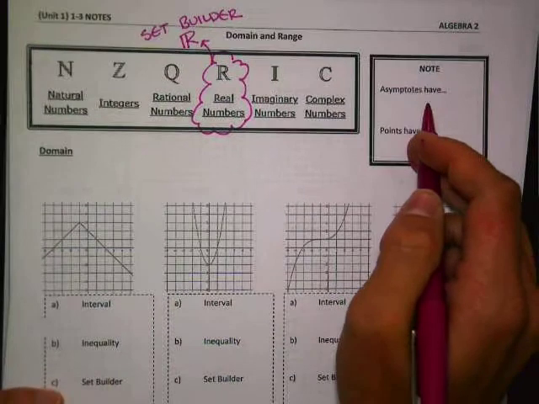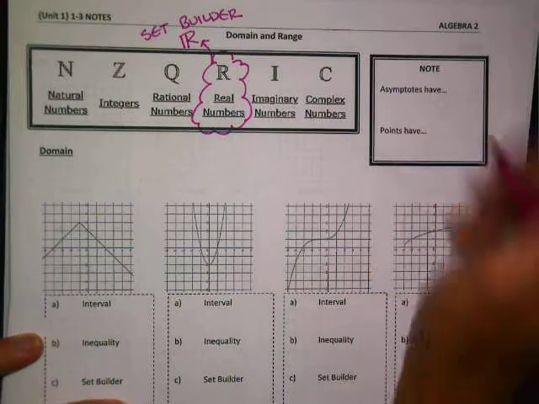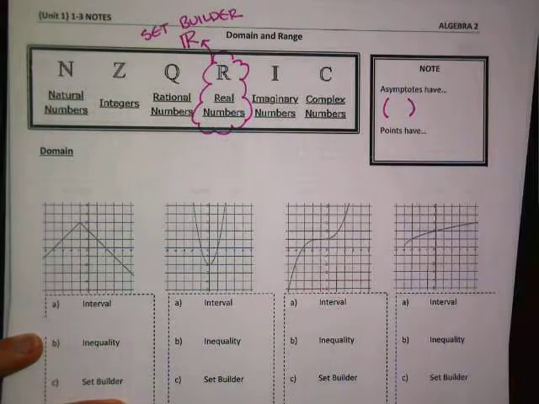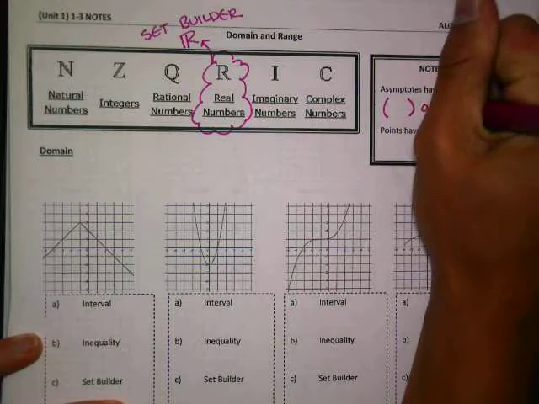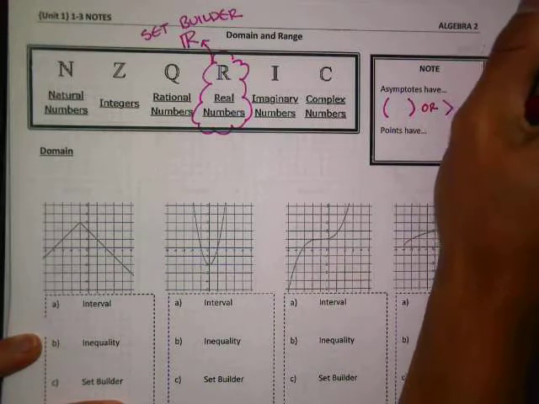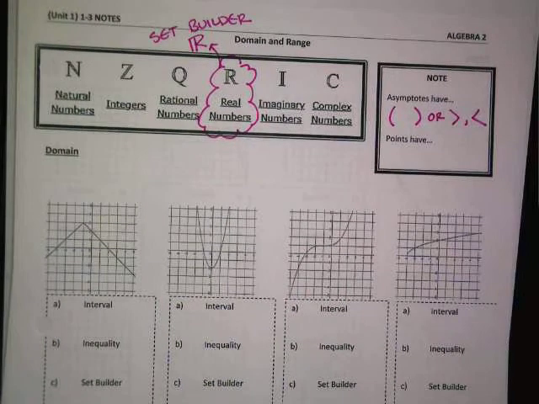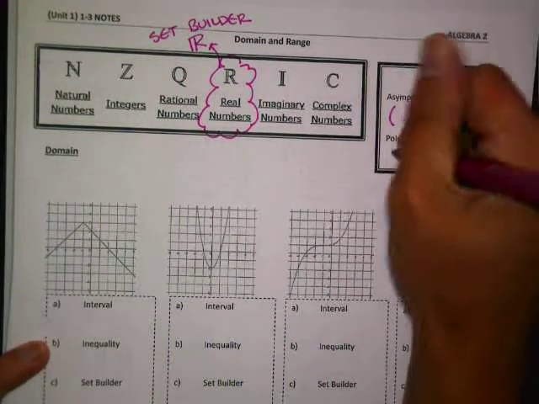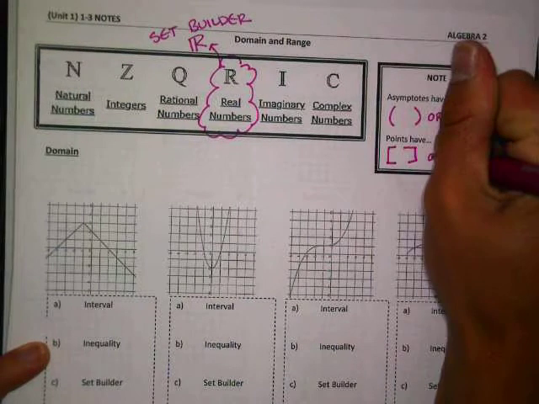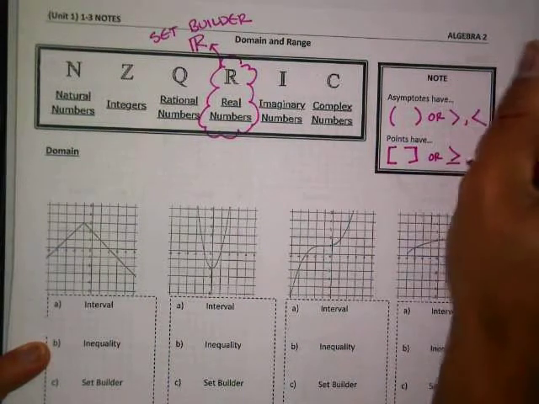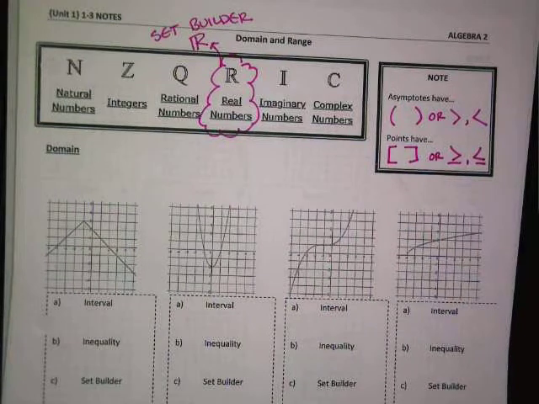All right, over here in this box, it says asymptotes have parentheses or less than or greater than signs. And points are going to have brackets or the greater than or less than signs with the inequality bar underneath.